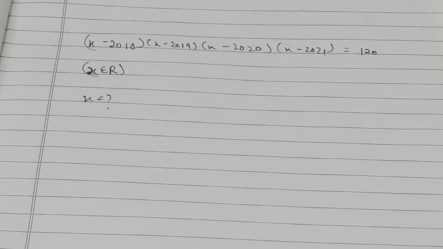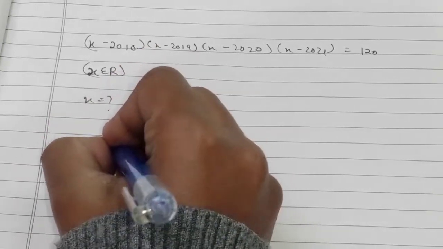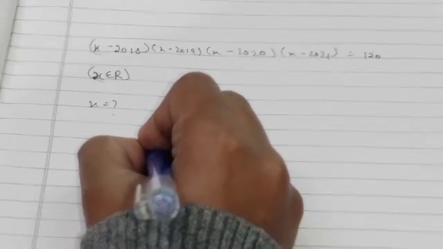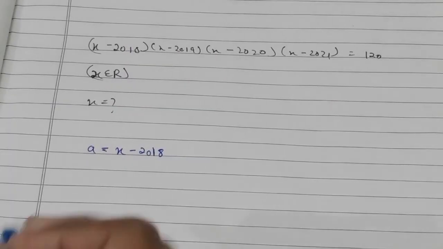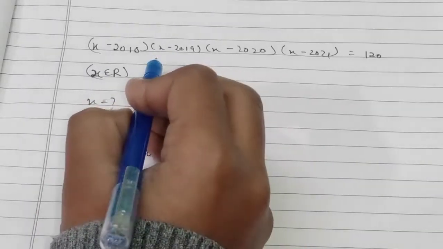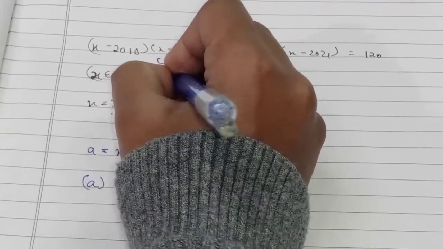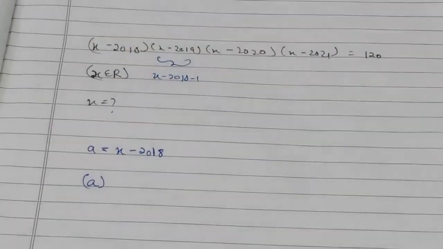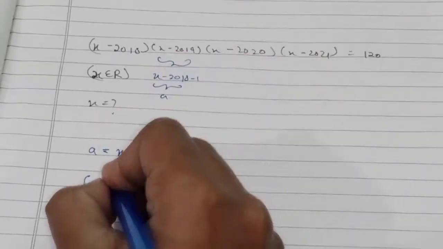So one thing that we can do for solving this question is use substitution. Let's say that a = x - 2018. We can replace this by a. So this is a into (x - 2019), which is the same as x - 2018 - 1, so this will be a - 1.